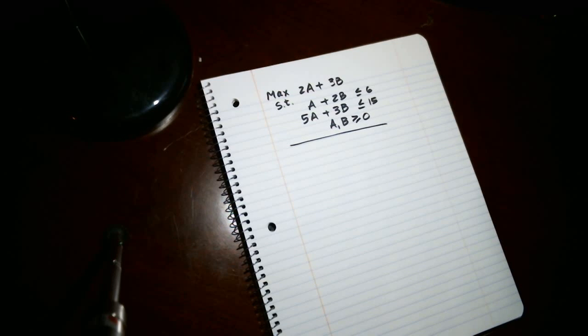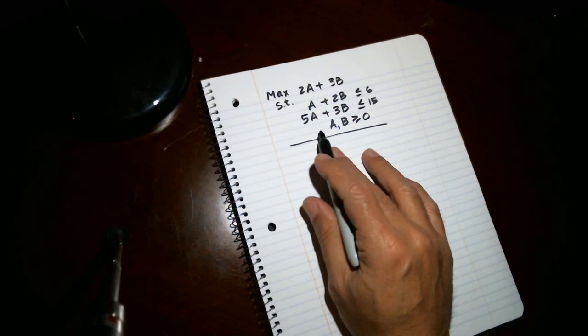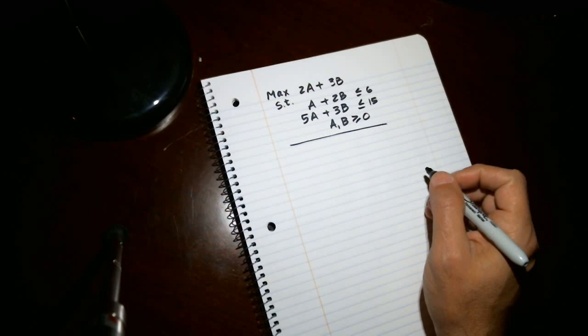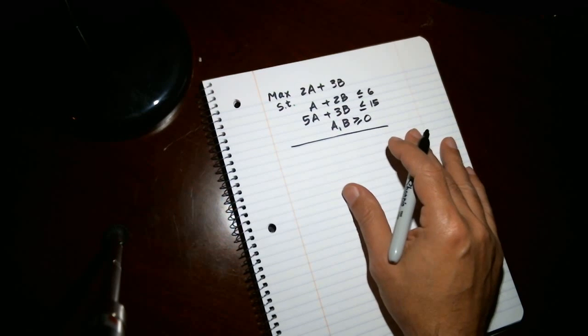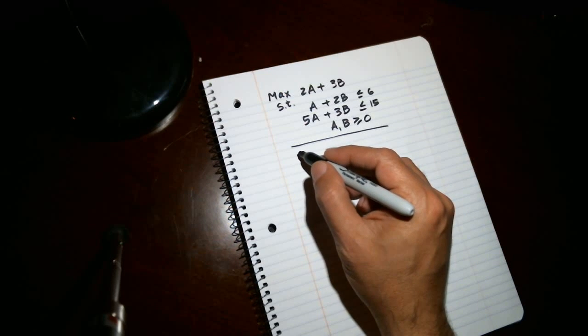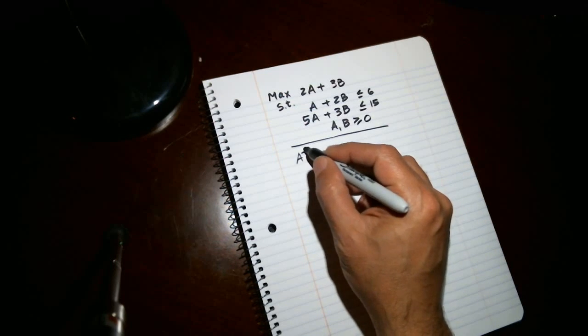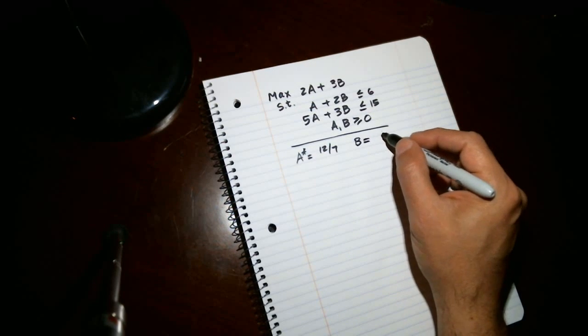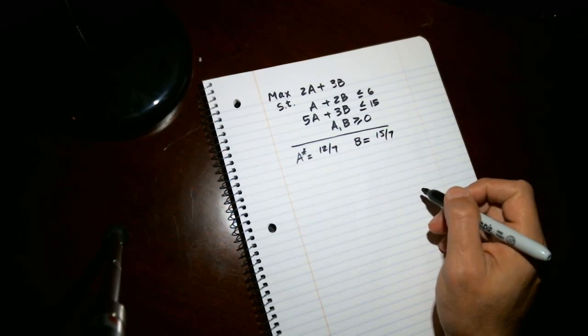Last week I solved problem 10, which is this one here, to illustrate how to solve a linear programming problem. Well, I just want to add to this problem what is said at the end of section 2, which refers to the standard form and also the slack variables, and specifically the slack variables. If you recall from the solution of the problem, it turns out that A is equal to 12 over 7 and B is equal to 15 over 7.